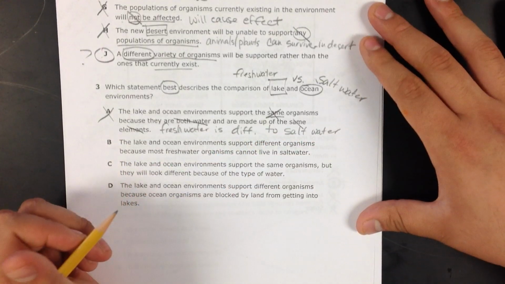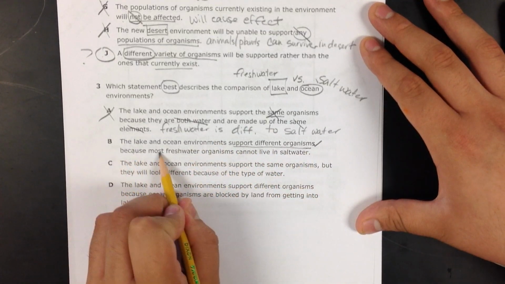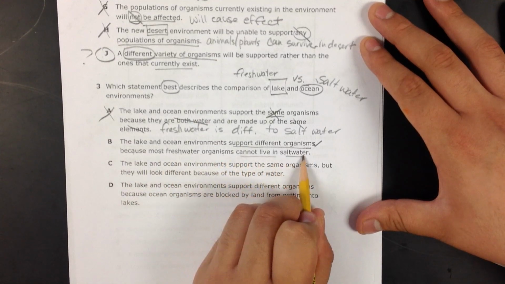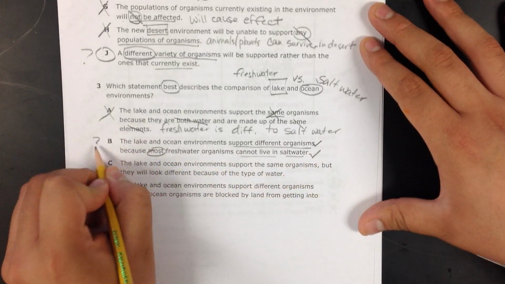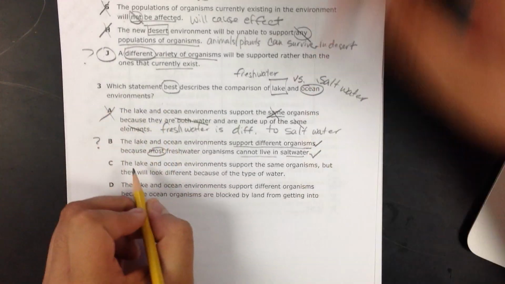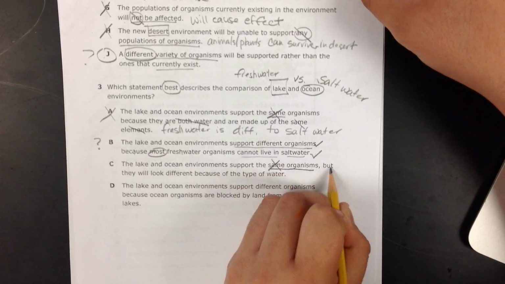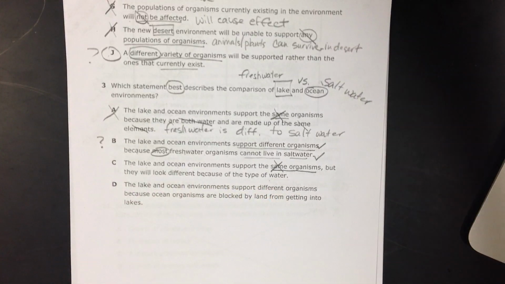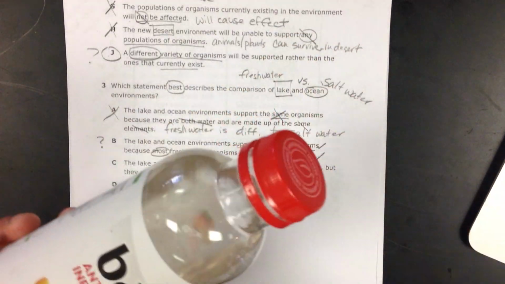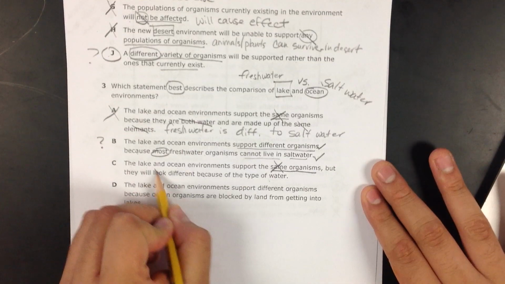Okay. B, the lake and ocean environment support different organisms because most freshwater organisms cannot live in salt water. That's true. So far, this is correct. Most. That's true. So I'm going to question mark it. But we're looking for the best answer choice. C, the lake and ocean environment support the same organisms, but they will look different because of the type of water. So it's telling me that if I have this sort of water in my cup and I bring in another cup with salt water, if I stick a fish in here or an insect, it's going to look different. That's just wrong.